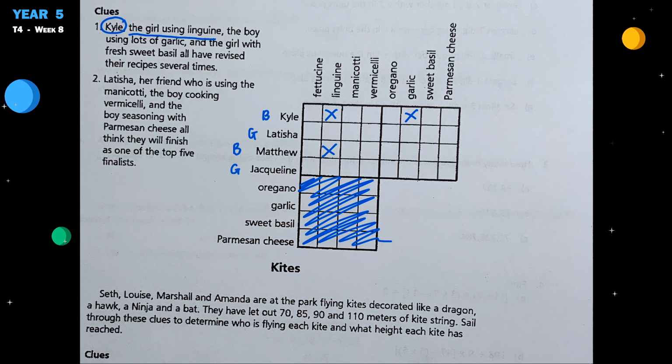Next, the boy using lots of garlic. So using lots of garlic, Kyle can't be that person. And also, it says the boy using it, so it can't be Letitia and it can't be Jacqueline because they're both girls, and the person using it has to be a boy. So therefore, the only person left that can be using garlic must be Matthew.